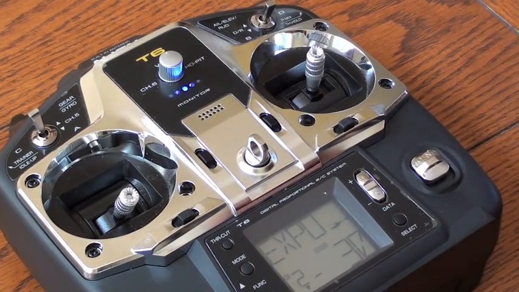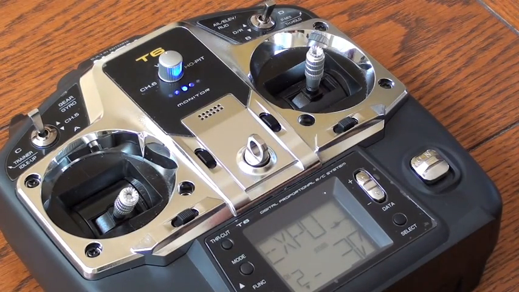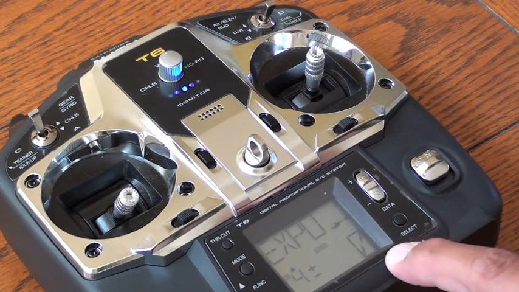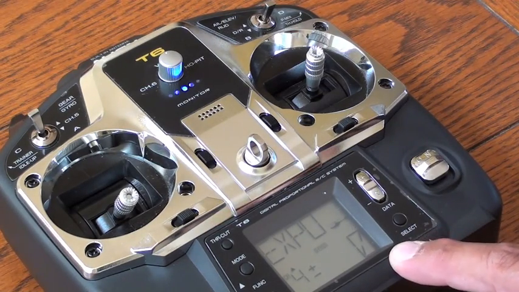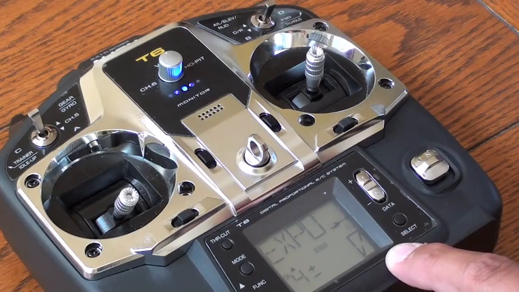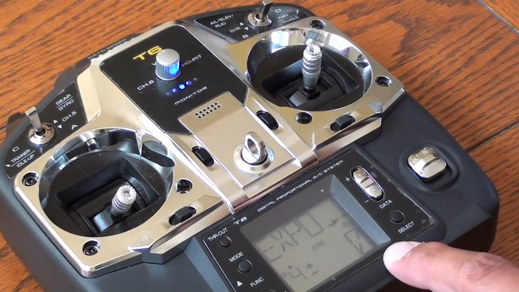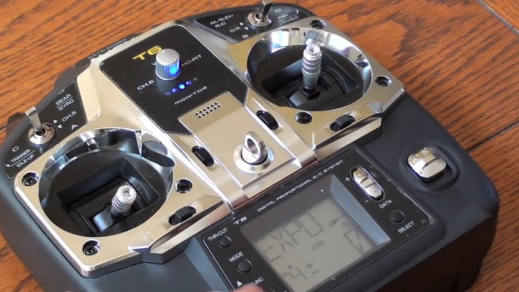In the Futaba radio systems, you're going to use negative values for your exponential settings. In the Spektrum radio systems, you'll use positive. So this is just a note for you, depending on what type of radio system you use. Okay. Now that we've done that, we'll go into channel 4, 0 as per the instructions of expo. There's no expo being utilized here in the rudder, and that's channel 4.